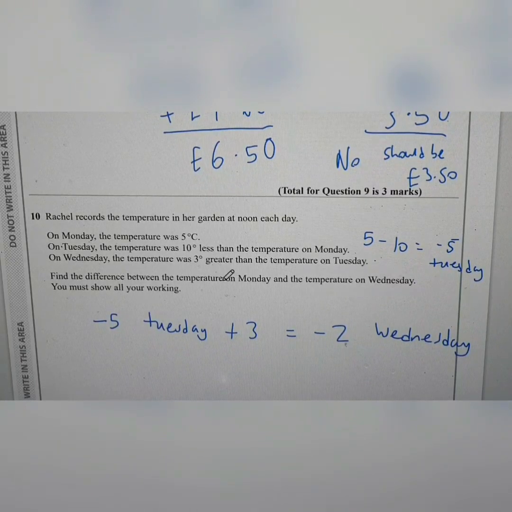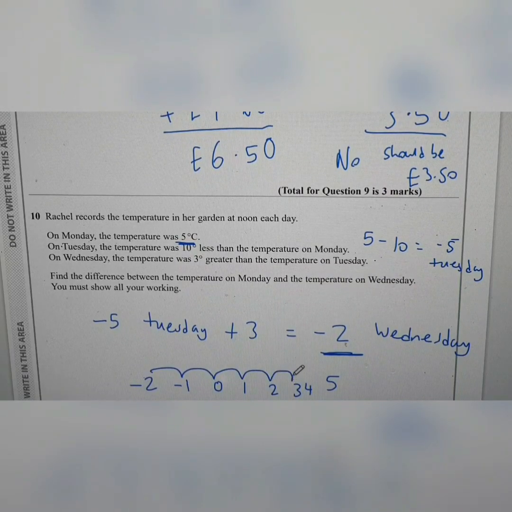Find the difference between the temperature on Monday and the temperature on Wednesday. So this is Wednesday's temperature. Monday's temperature was 5. So the difference between both temperatures, so from 5 to -2, okay, so 1, 2, 3, 4, 5, 6, 7. So it's a difference of 7. Okay.